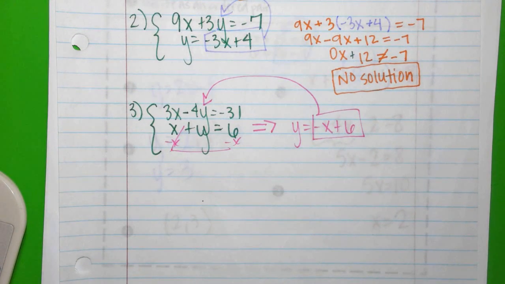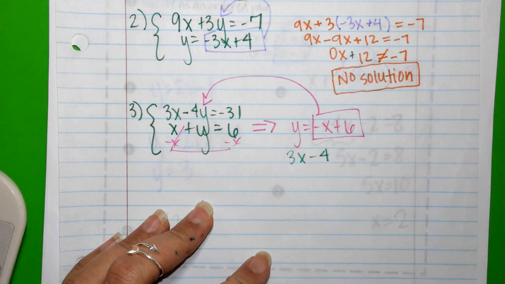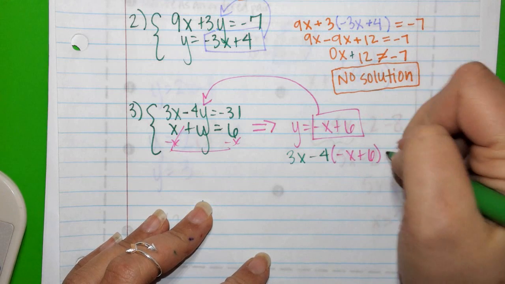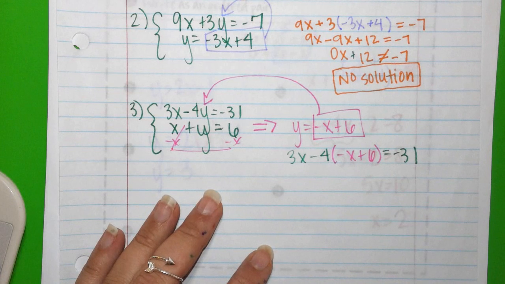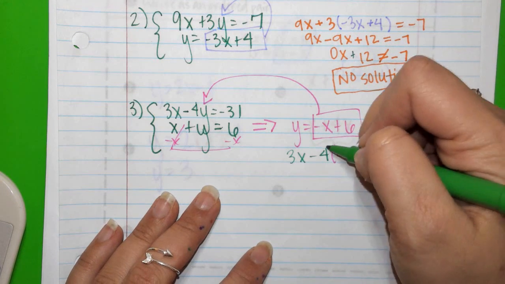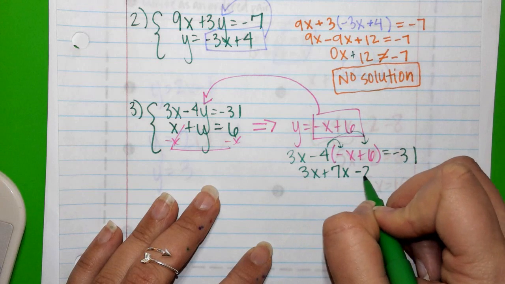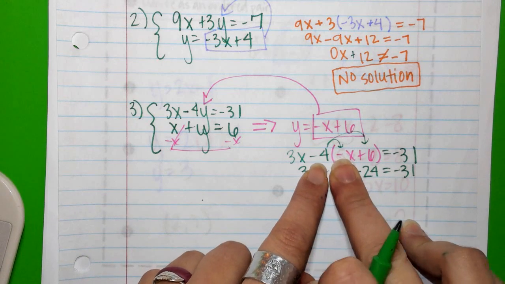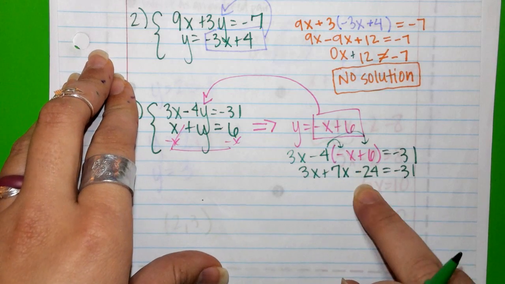Negative x plus 6. Yes. Tell me what to do next. Okay. Distribute. Alright, so everybody check and make sure they distributed and watch their sign. A negative times a negative is a positive. A negative times a positive is a negative.